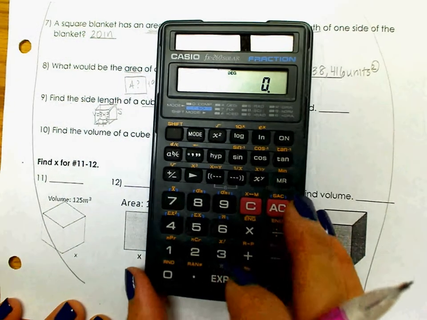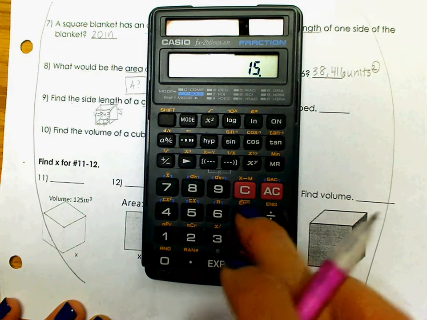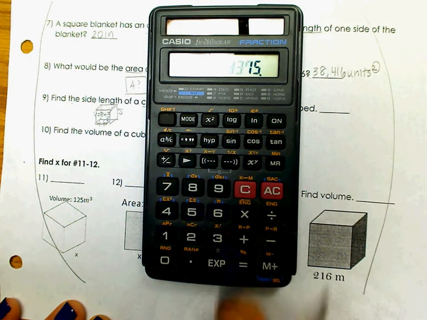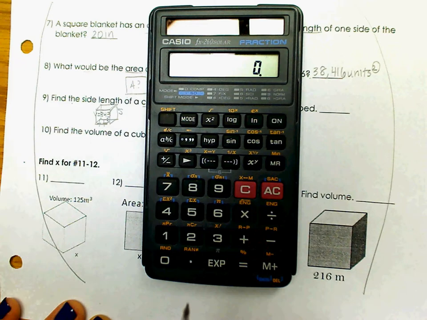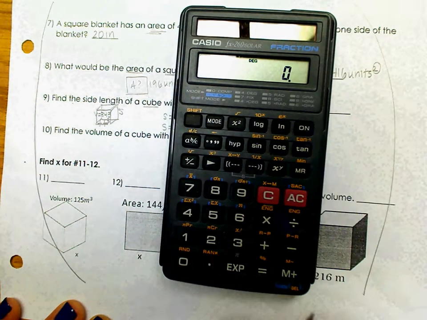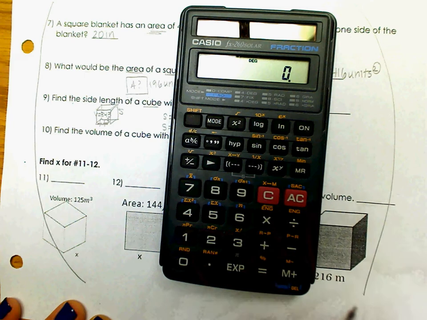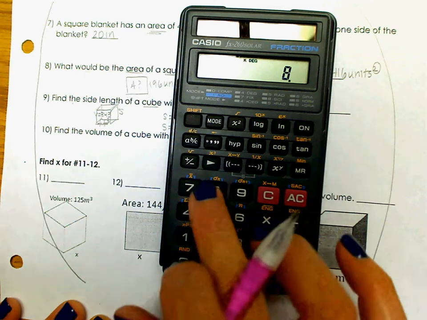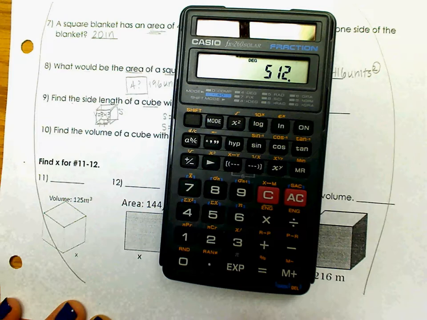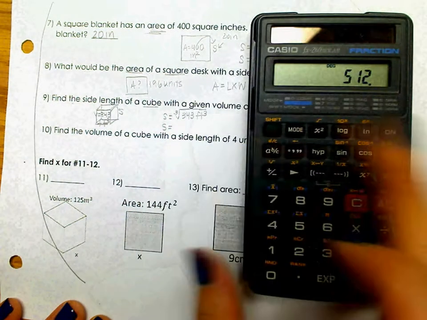So I don't know, 15 times 15 times 15. Oh, that's huge. That's too big. Okay, so I don't know what my brain was thinking. So let's try to get a number that will be 343. Well, 10 times 10 times 10 is already too big. So let's try, I don't know, 8 times 8 times 8. That's 512, but that's too big. We need 343. So how about 7 times 7 times 7?